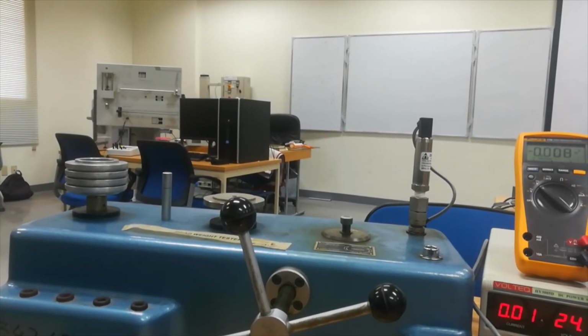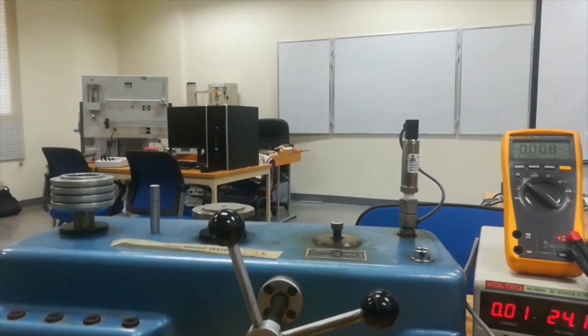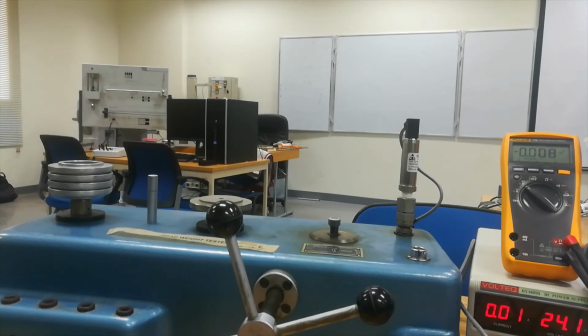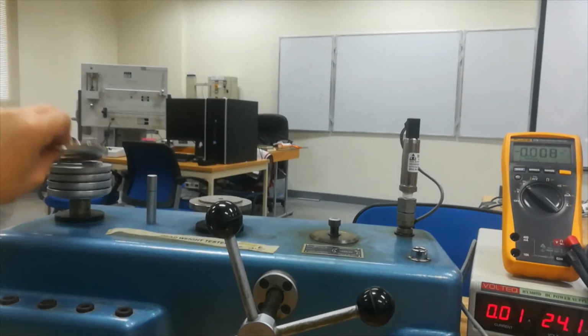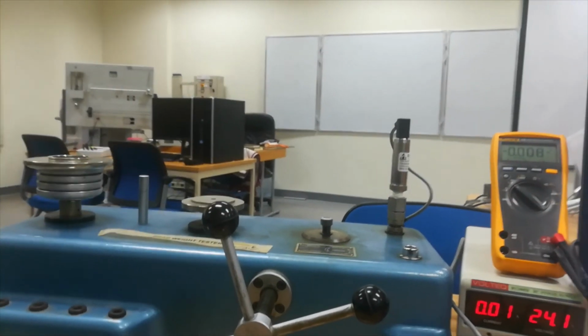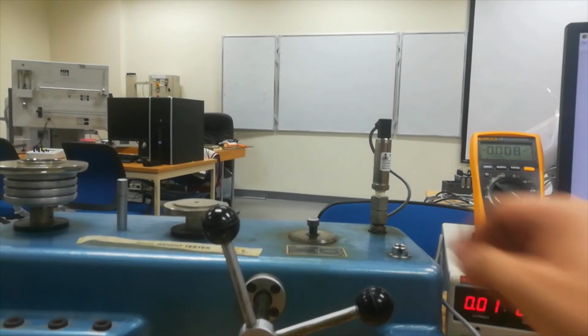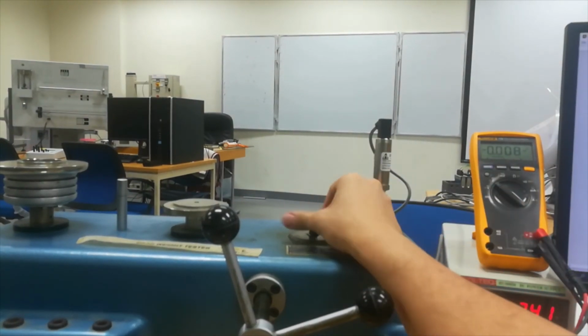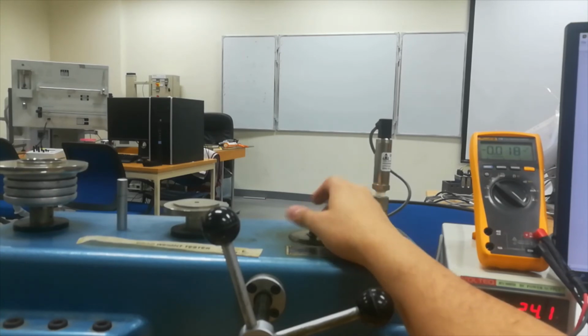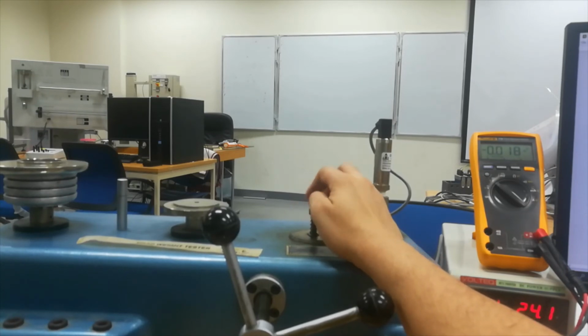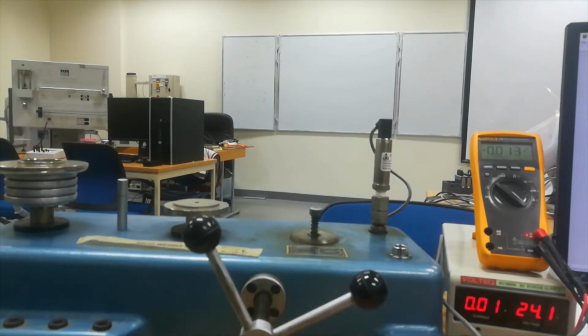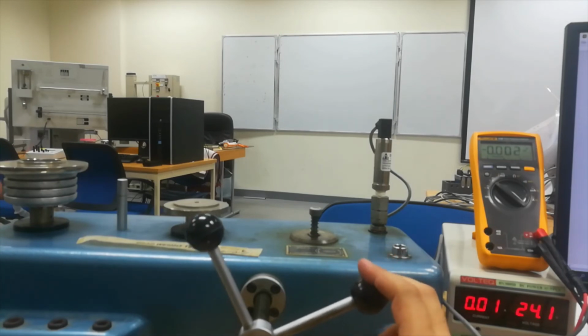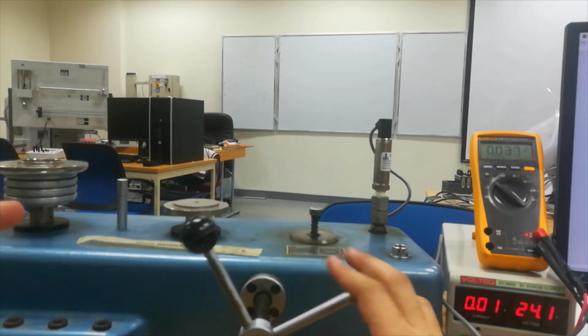Now I want to switch to the next weight, which will be 100. So I need to add another 50 to this 50. So it is now 100. And I will repeat it: open the valve and close the screw, or this wheel. I will open it to the max. Then I will rotate this one, and I will monitor the change in the level of these weights.